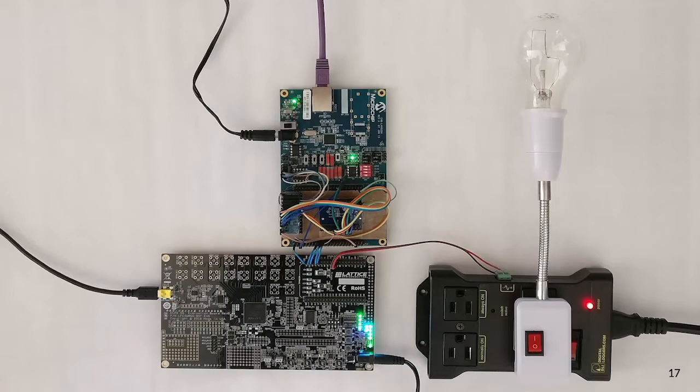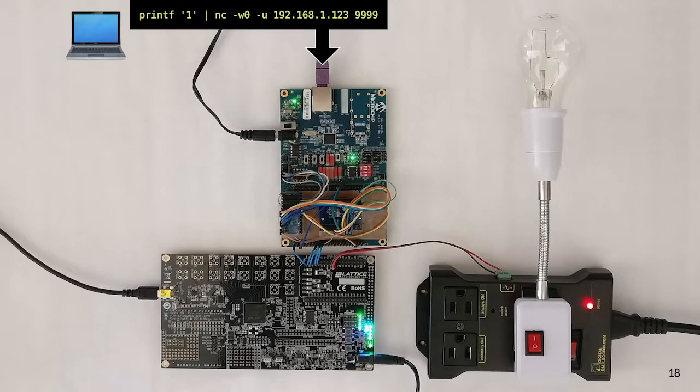Here's a picture of our setup. At the bottom left, we have an FPGA on which we put a pipelined processor and a software image, which we both built, and we connected at the top to another dev board, which contains an Ethernet controller and is connected to Ethernet above. And we also connected to a power switch, which has a light bulb attached.